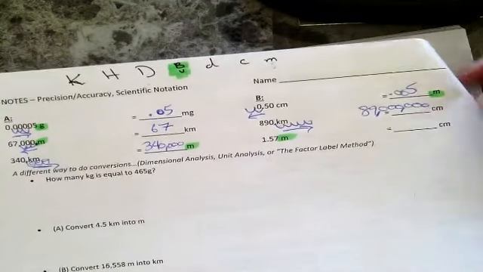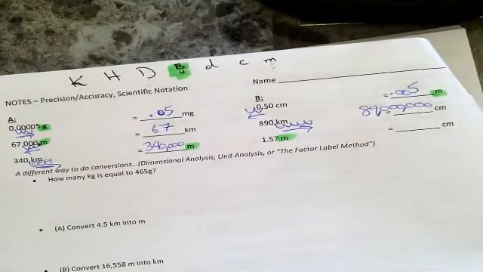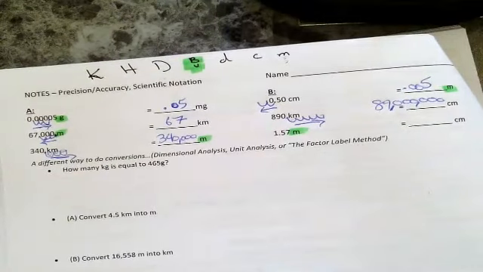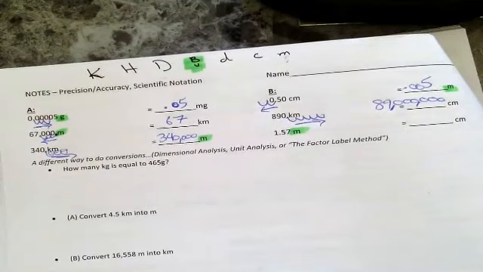This is where doing a scientific notation would come in handy, and we could if we wanted to. All right, finally, 1.57 meters to centimeters.